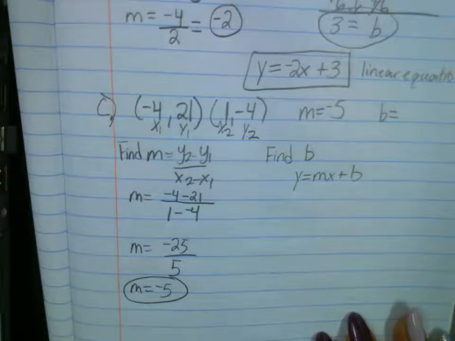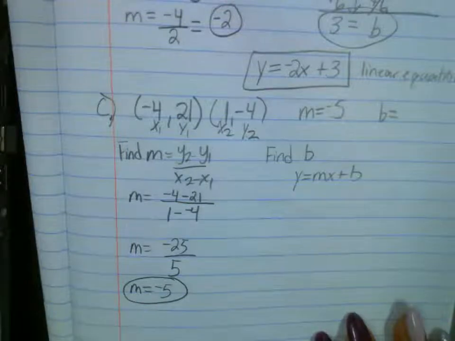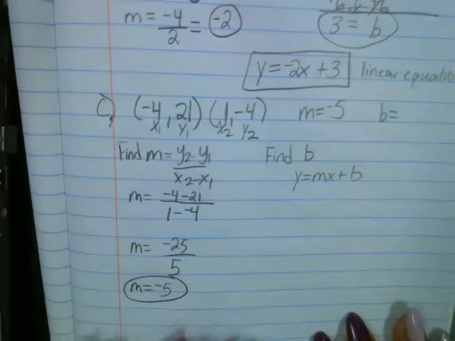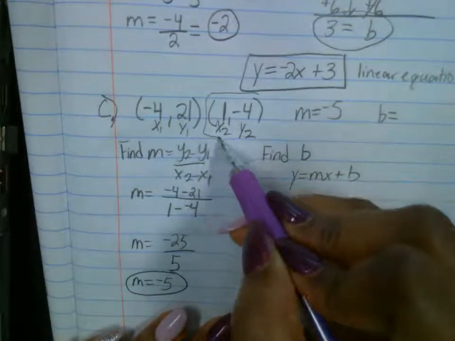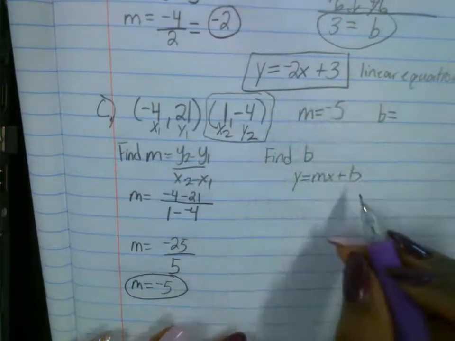Now we can choose either point. Remember, it doesn't matter which point you choose. You're going to get the same answer if you do the math correctly. Which point do you feel like is going to be the easiest point to use? Go ahead. The second one.